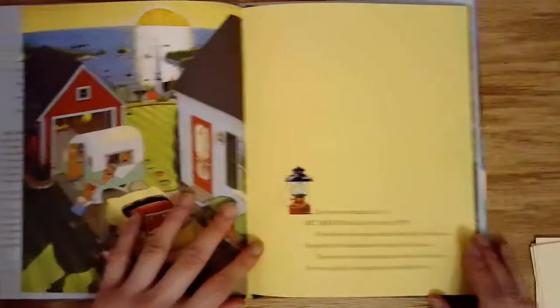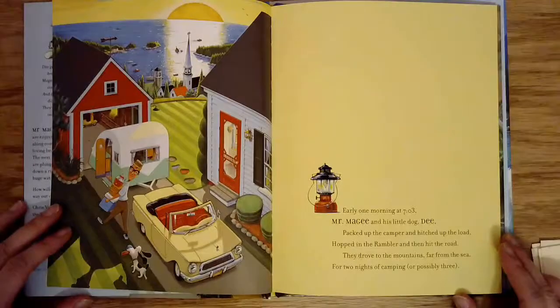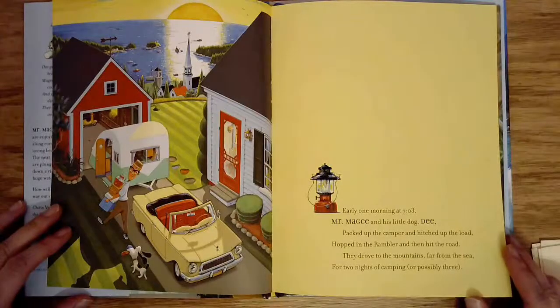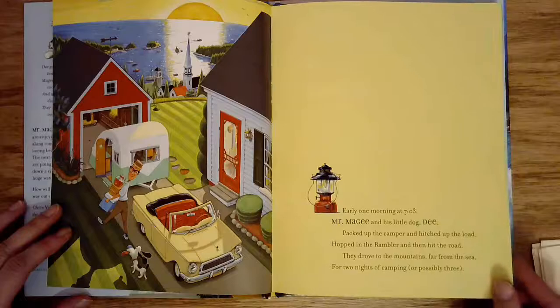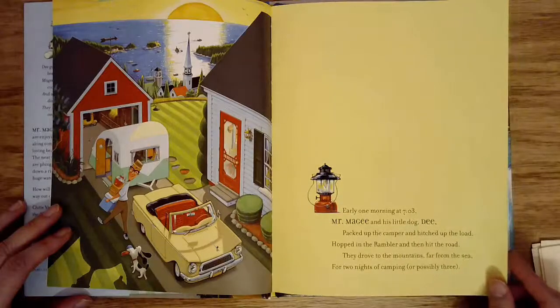Early one morning at 7:03, Mr. McGee and his little dog Dee packed up the camper and hitched up the load, hopped in the Rambler, and then hit the road.